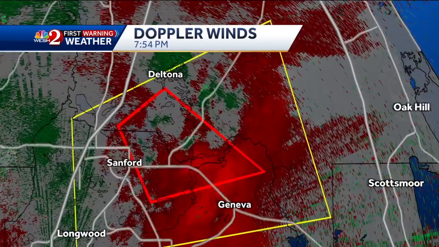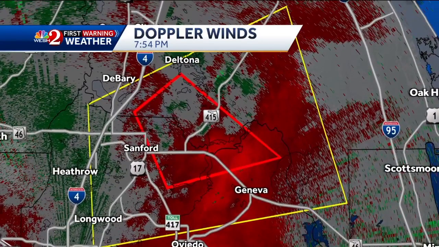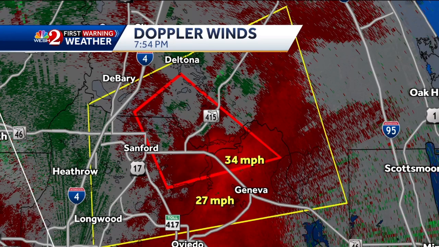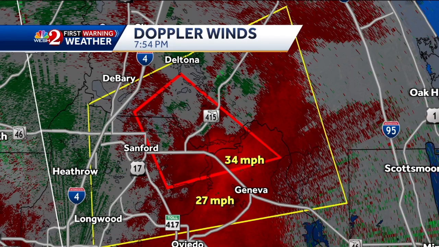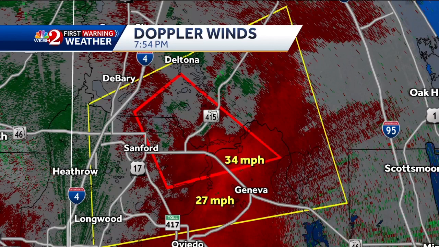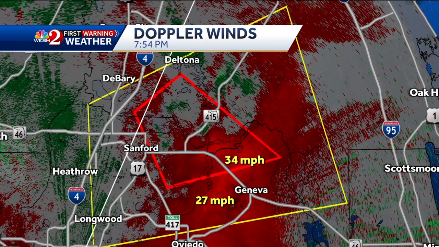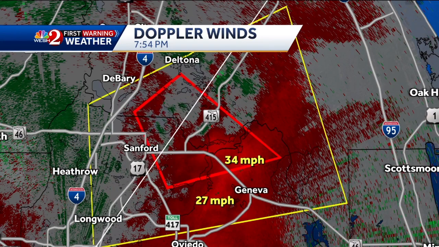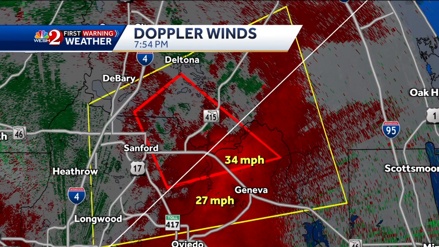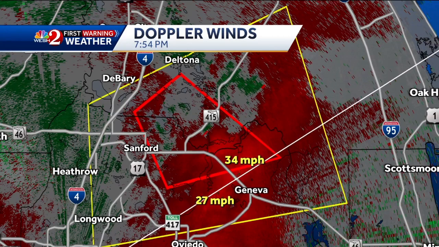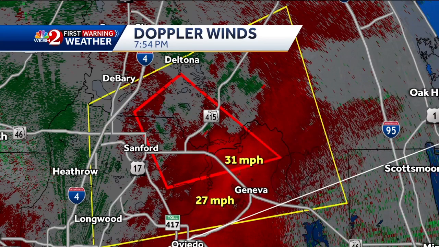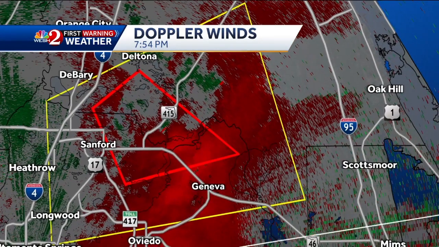So what I've done there is I switched the velocity product from the Weather Service back to ours, because again, we're the closest to it, and that's some good wind approaching Geneva right now, 25, 35, 40 miles an hour. Again, not as intense as earlier, but clearly still some strong straight-line winds coming through that part of Seminole County on into southern Volusia County, with eyes there potentially on Scottsmoor, Oak Hill, as this continues to build off towards the east. So again, I think we're past the peak here.